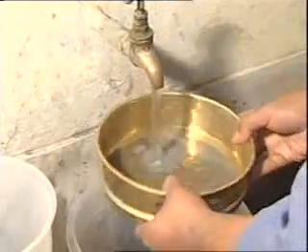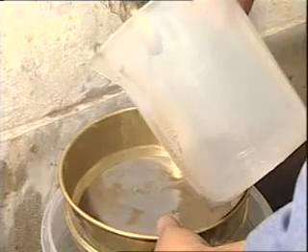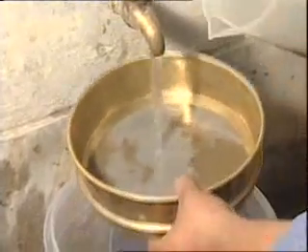Wash this soaked sample thoroughly on 75 micron size using water until clean water passes through the sieve.